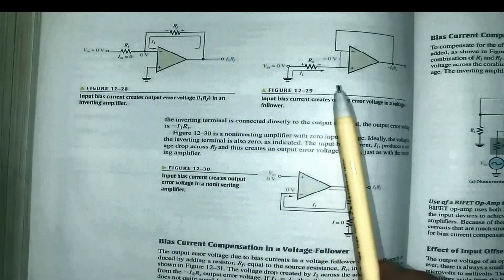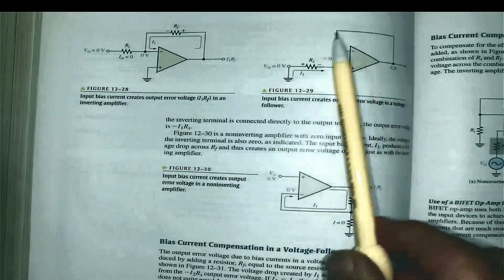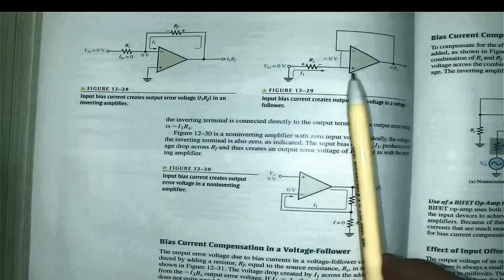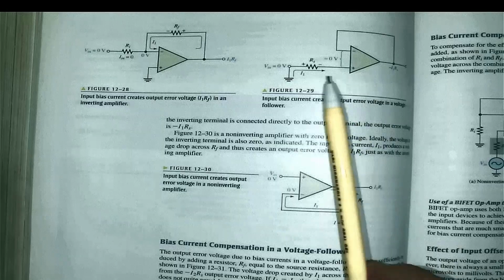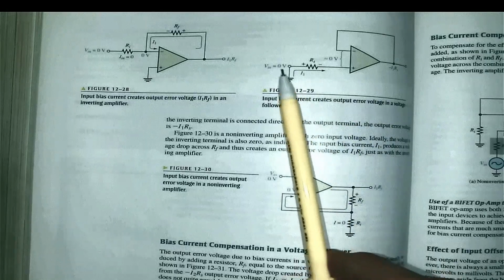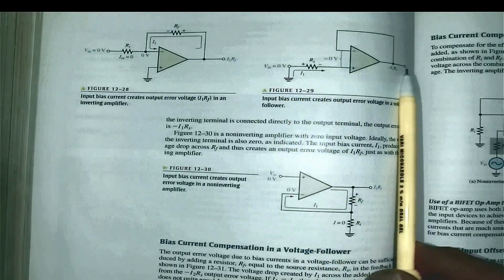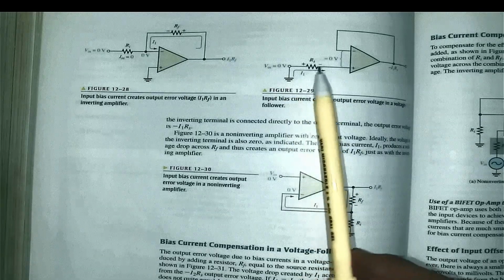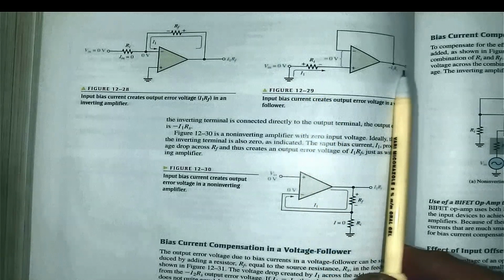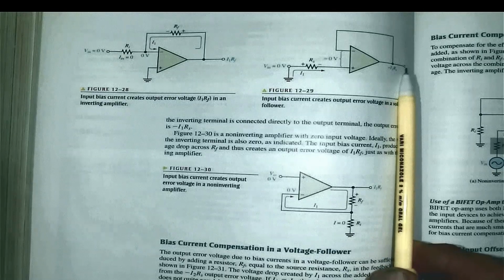In the case of the voltage follower, we know the attenuation is basically 1. If I apply 0 volts, I should also have 0 volts out. But due to the bias current that's flowing, it will create a volt drop and give me a certain output voltage.